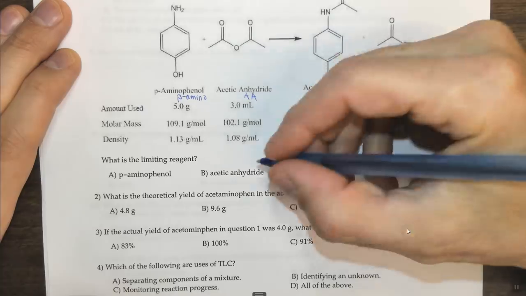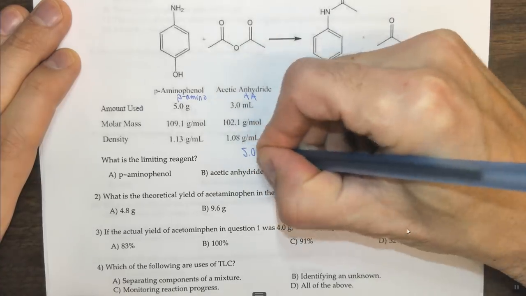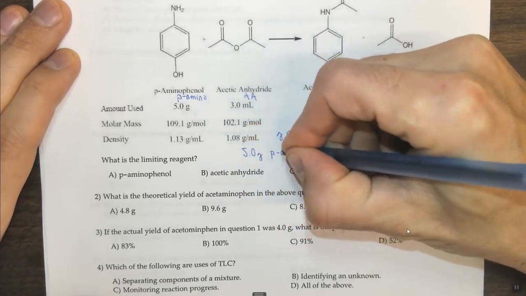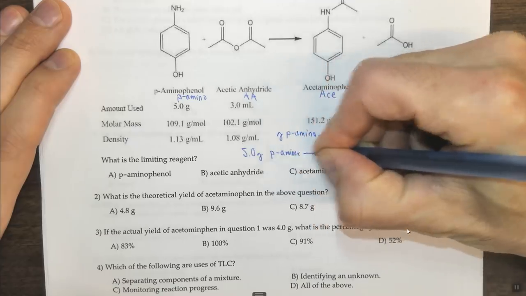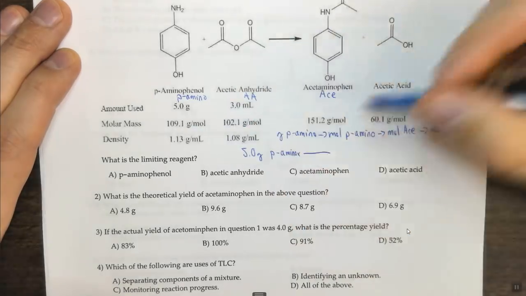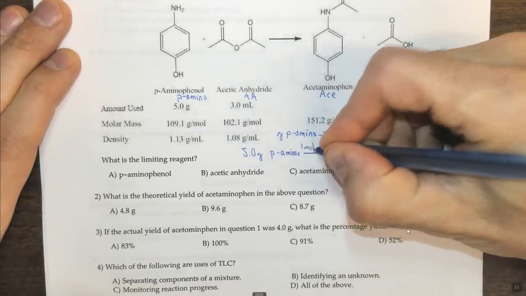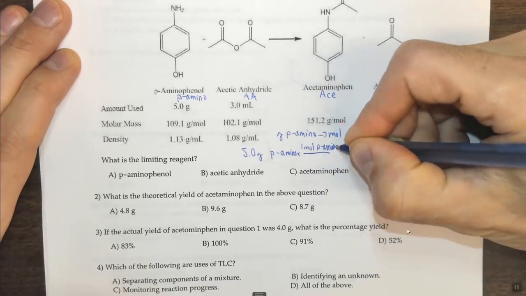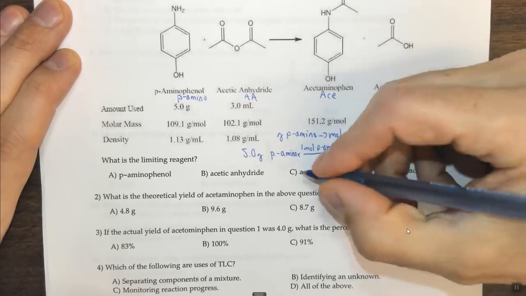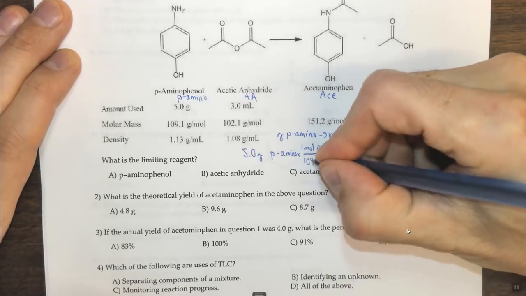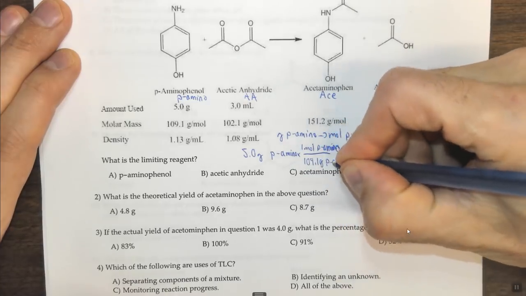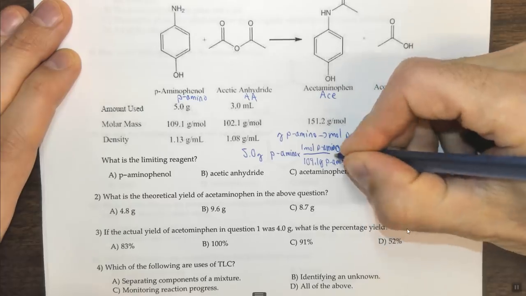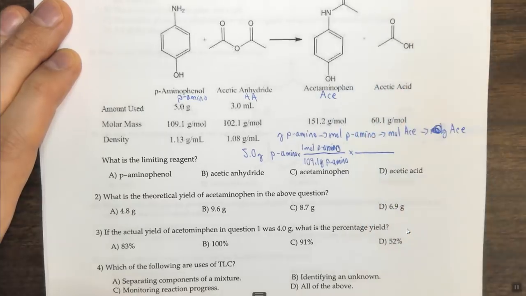Starting in this case with 5 grams of p-aminophenol, times, I'm given the molar mass right here, so 1 mole of p-aminophenol is equal to 109.1 grams of p-aminophenol. I want that on the bottom so the grams cancel out.